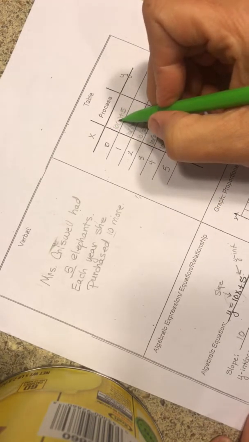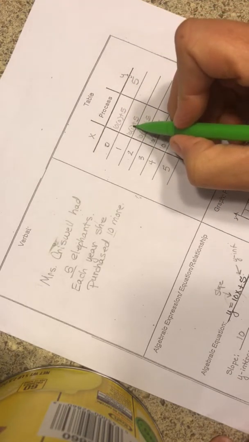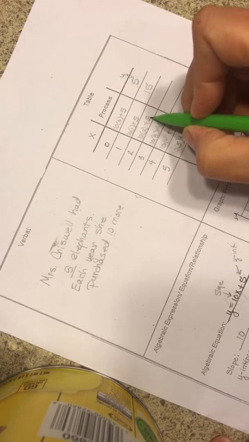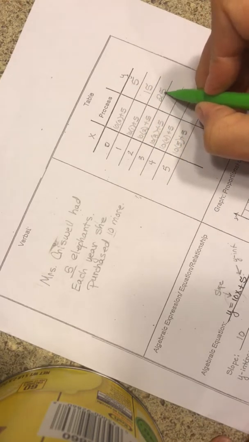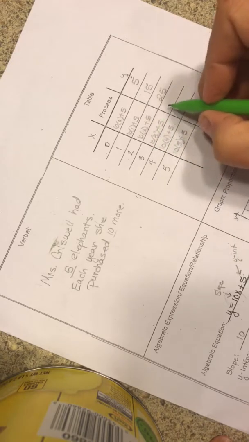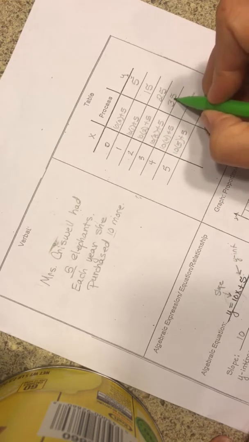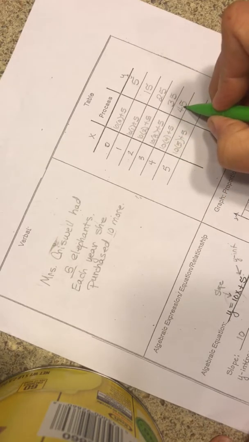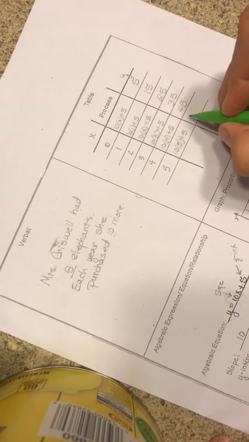So 10 times 0 is 0 plus 5 is 5. 10 times 1 is 10 plus 5 is 15. 10 times 2 is 20 plus 5 is 25. 10 times 3 is 30 plus 5 is 35. 10 times 4 is 40 plus 5 is 45. 10 times 5 is 50 plus 5 is 55.